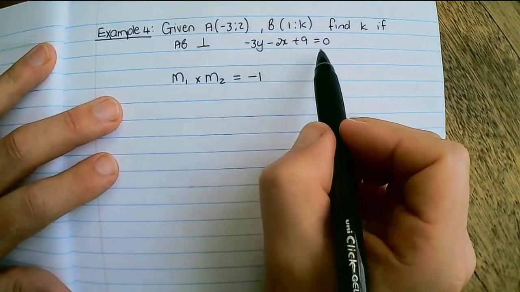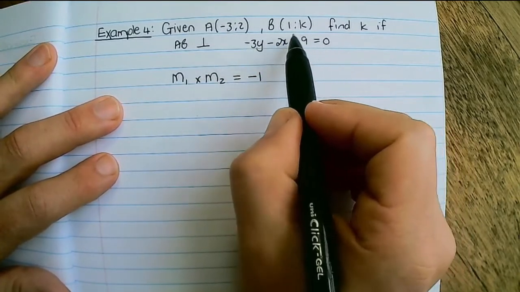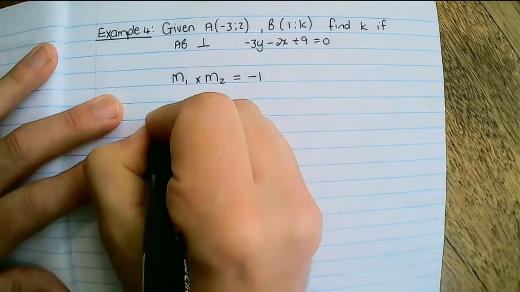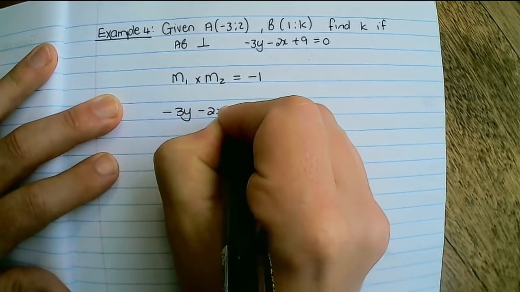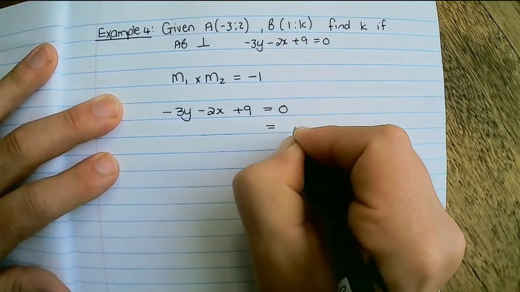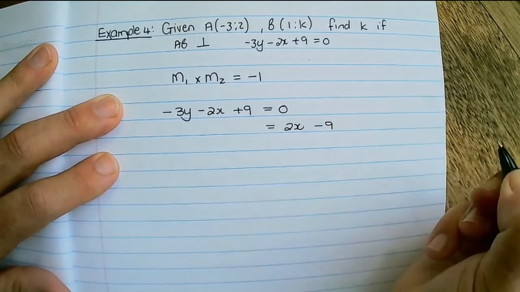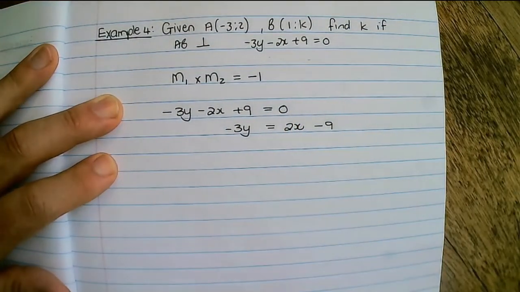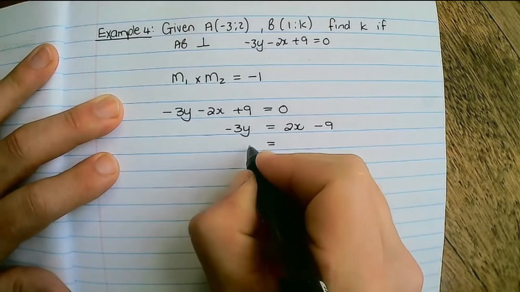So first, let's rewrite this line in standard form. So I have -3y minus 2x plus 9 equal to 0. I move the 2x over and the 9, and I have -3y on the left. Then I divide everywhere by -3.